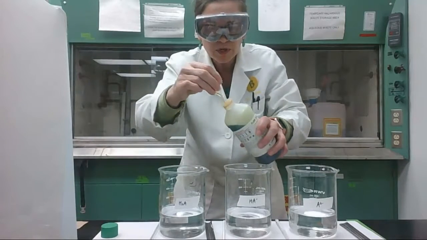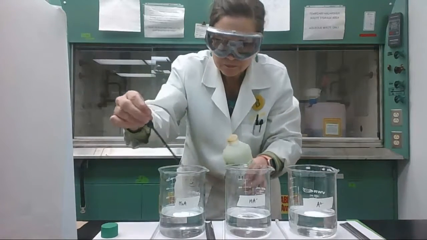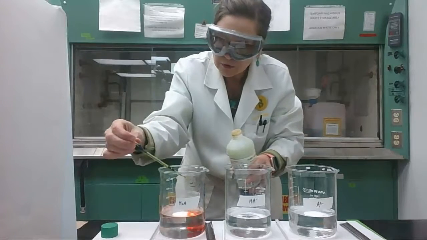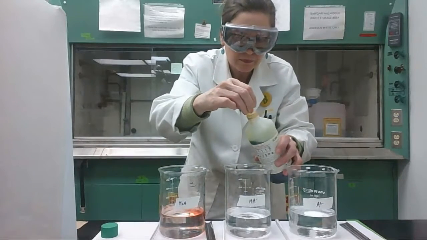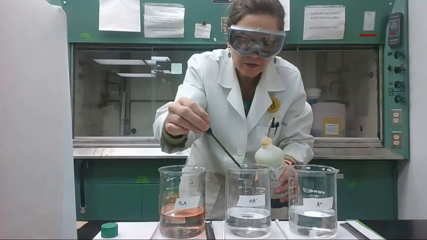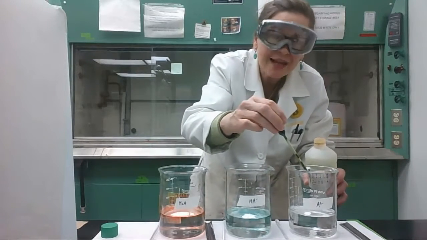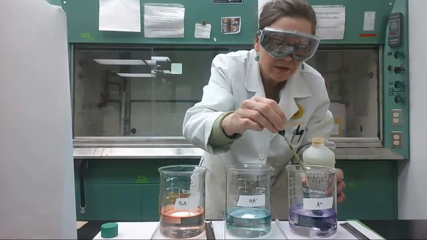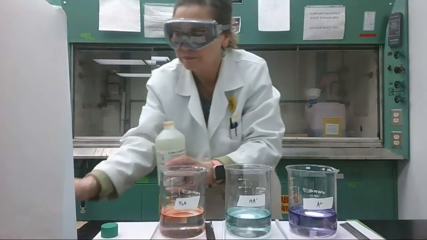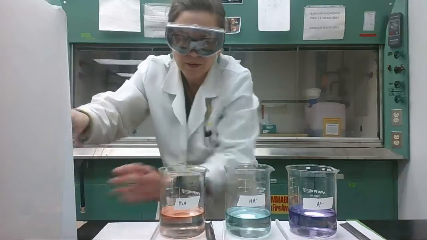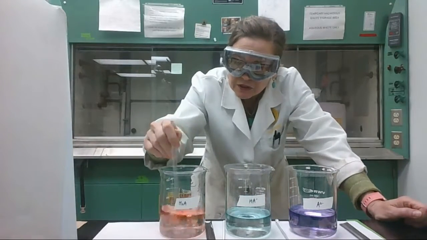So, fully protonated, that looks acidic. Intermediate, okay, that could be somewhere intermediate. And now unprotonated, that's basic. Let me give these a stir.